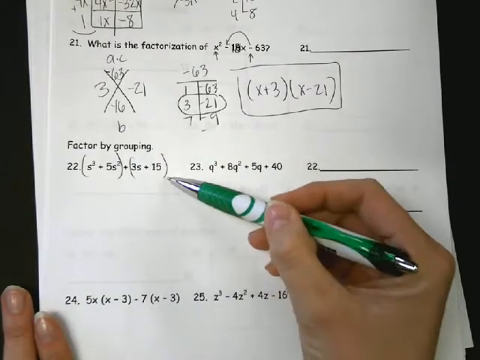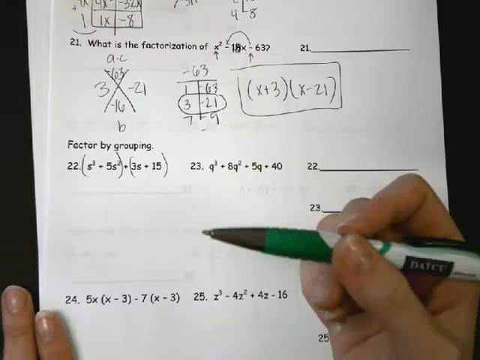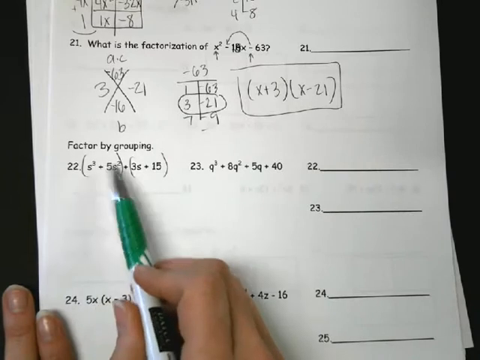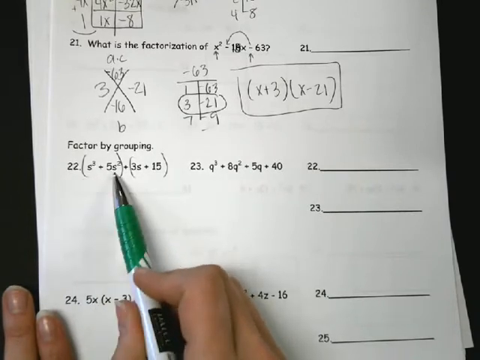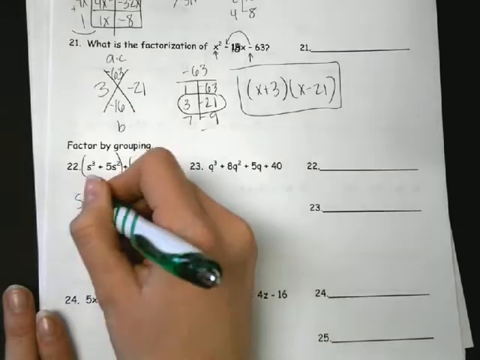Then you want to pull out the greatest common factor from each parenthesis. So you look and see, what do these guys share? What do they have the same? They both have an s squared. Then to see what's left in my parentheses, you divide.